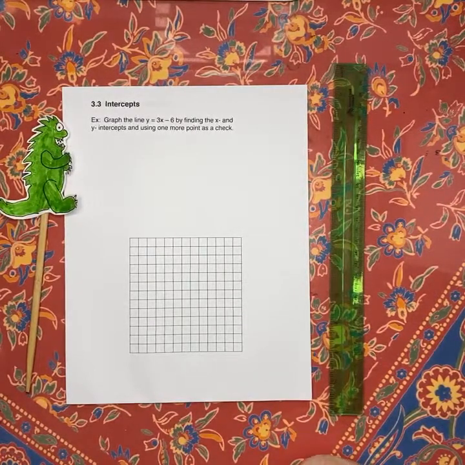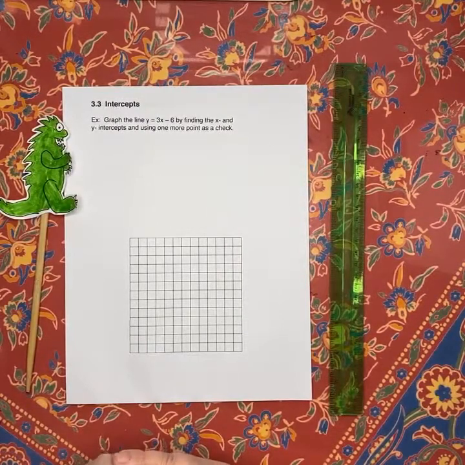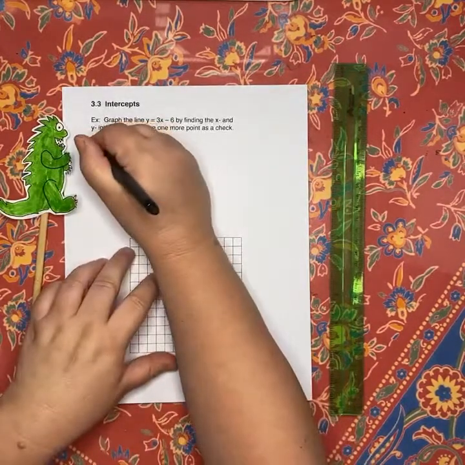This section we're going to be talking about intercepts. Woohoo! So graph the line y equals 3x minus 6 by finding the x and y intercepts and using one more point as a check. What are intercepts?